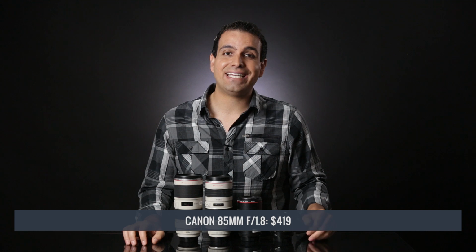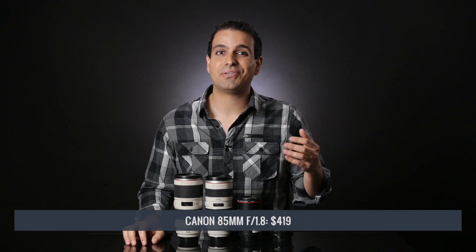Particularly the 85 1.8 is cheaper than the 100 f2. It's going to give you a bit better low light performance, more bokeh, roughly the same image quality, and it's going to give you more versatility in your lens arsenal than having another lens at 100mm. Also, when you're ready to sell and say move to the 85 1.2, the 85 1.8 is going to be an easier sell than the 100mm f2.